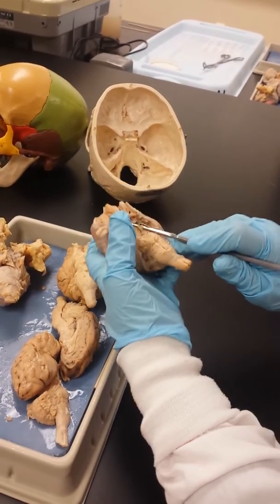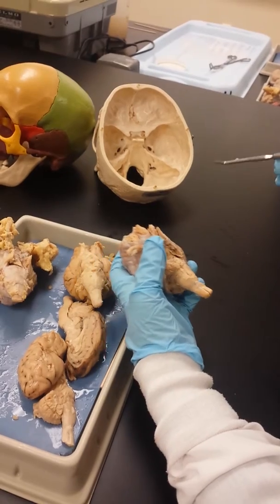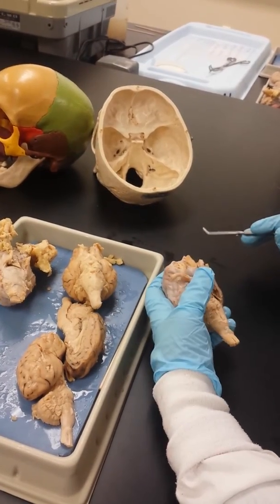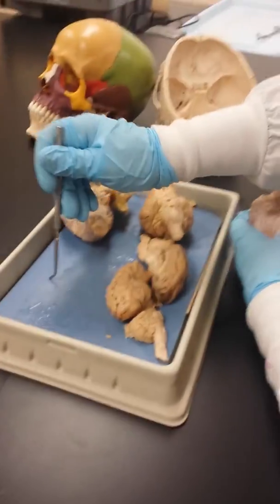How many of you got the phrenic nerve right? I got it right. I did. How could you not look at it? I pulled it back out of the way.